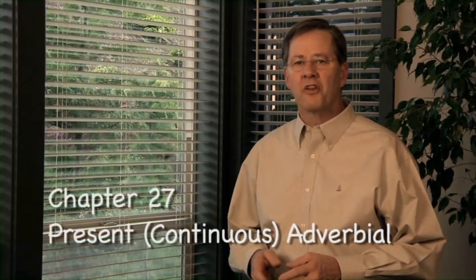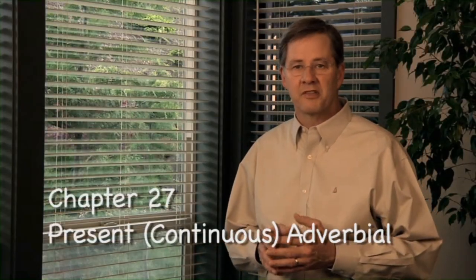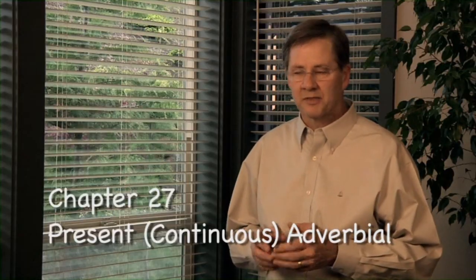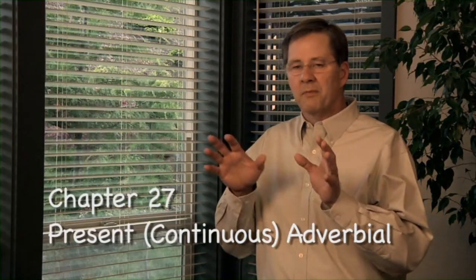Well, now that you know all the basic grammar there is with participles, we learned it back in chapter 26, we're going to take what you've learned and we're going to apply it in specific situations. In chapter 27, we're going to be looking at present adverbial participles. Participles built on the present tense stem that are adverbial in their function. Okay, so we'll take what we learned in 26 and we'll apply it here.